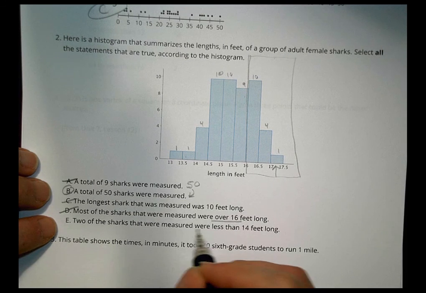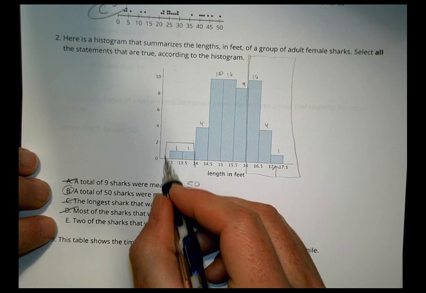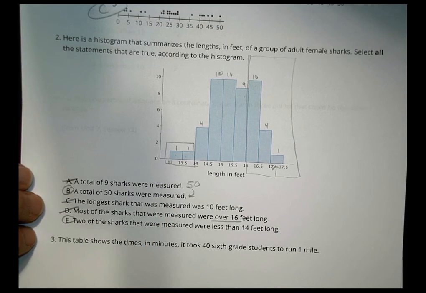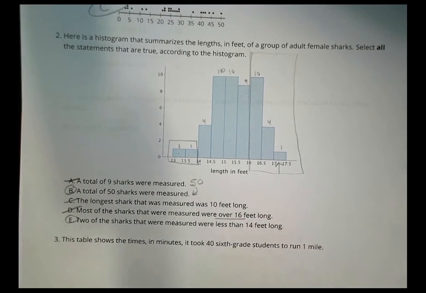2 of the sharks that were measured were less than 14 feet. So here's 14. So 2 of them were less than 14. And indeed, 1, 2, that's a true statement right there. So those are some true statements and false statements based upon that histogram.